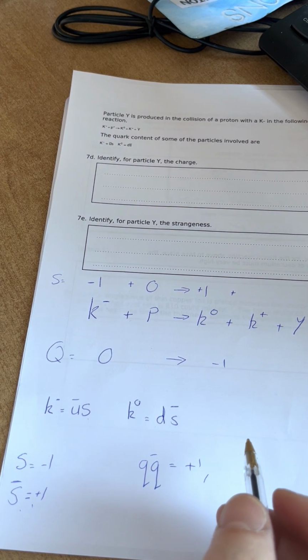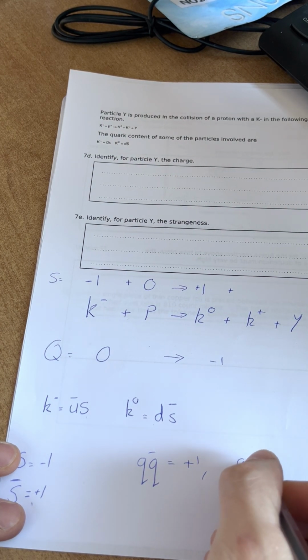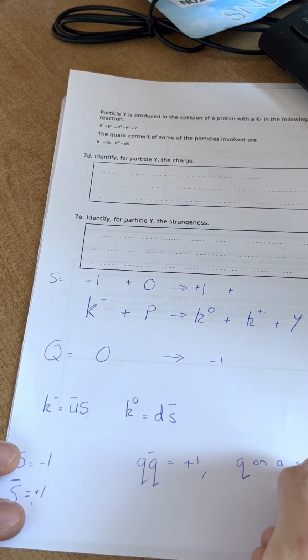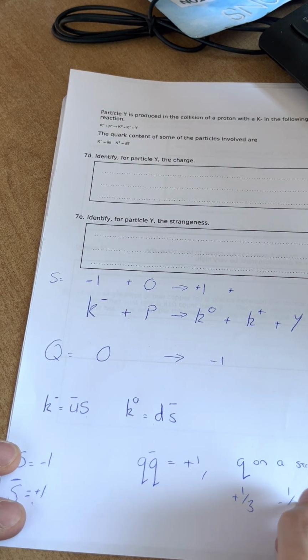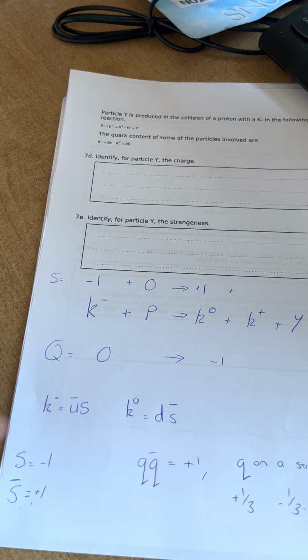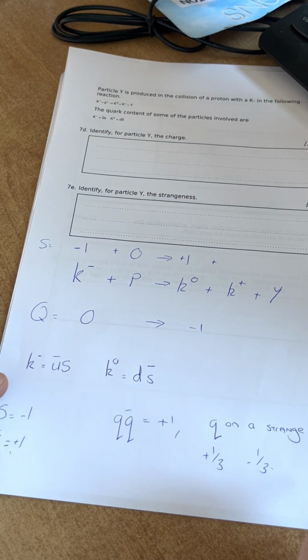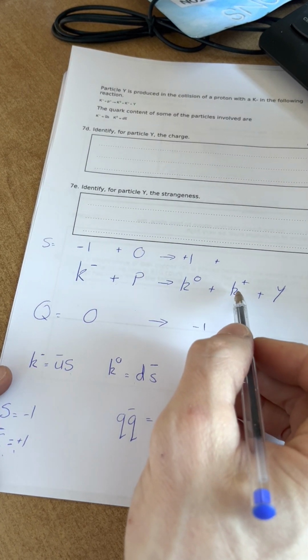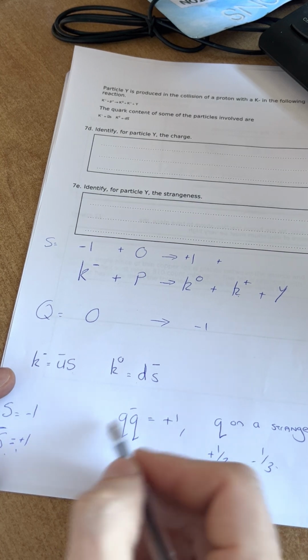and has a strangeness. Okay, well, the charge on a strange quark is either +1/3 or -1/3, and that depends on whether it's an anti-strange or a strange quark. Therefore, if it's a plus, then we need to think, what's the first quark got to be?